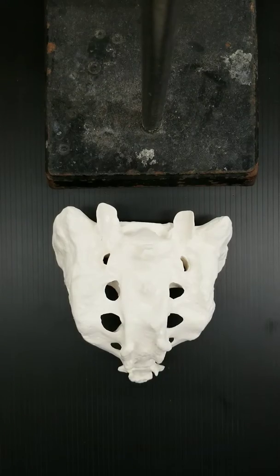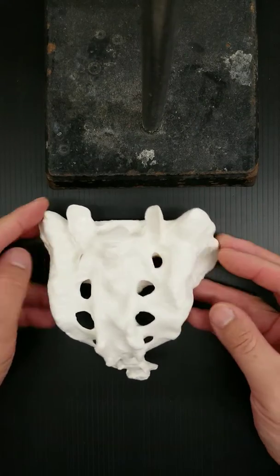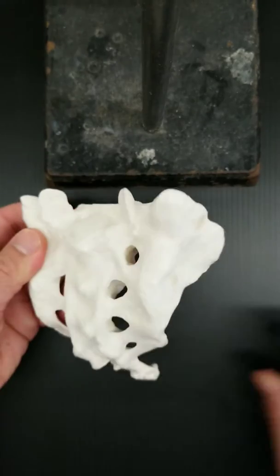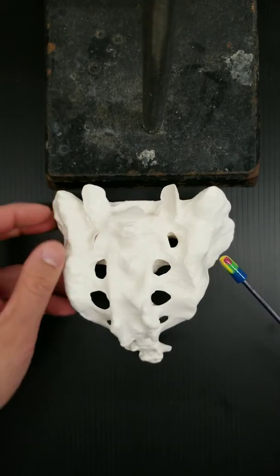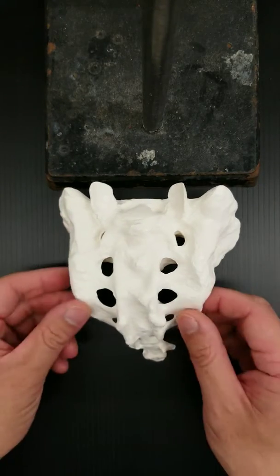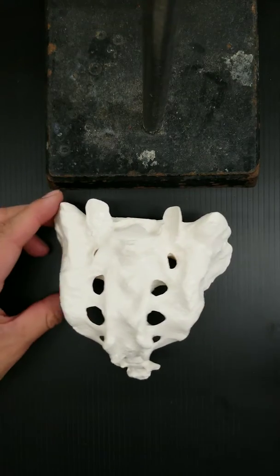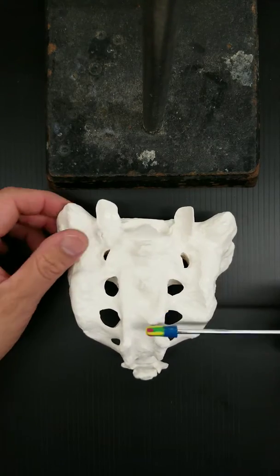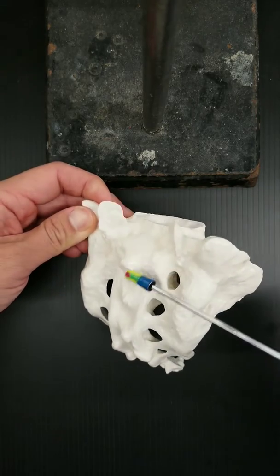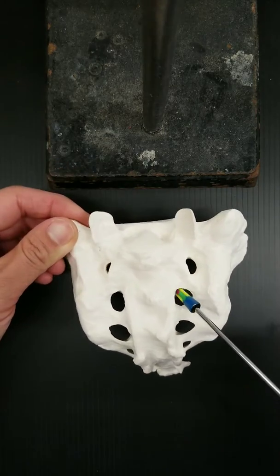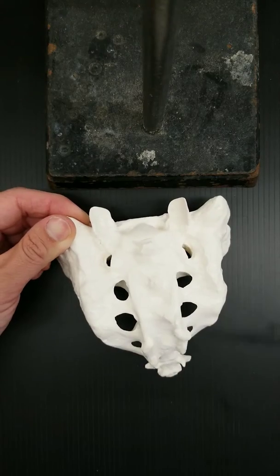Hey everyone, we are looking at the sacrum as well as the coccyx right here, and then we'll take a look at the curvatures of the spine. Right now we're looking at the posterior side of the sacrum. You'll notice what are equivalent to the spinous processes, their tubercles, and what are equivalent to the intervertebral foramina.